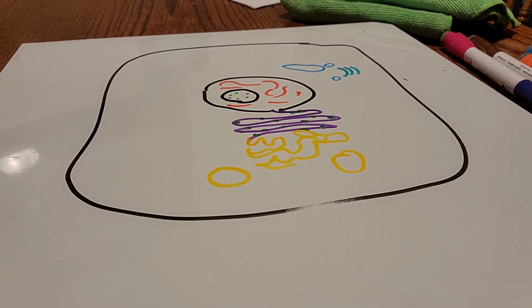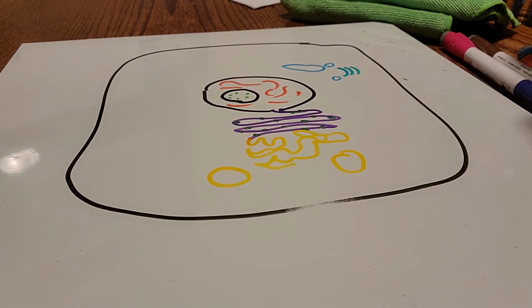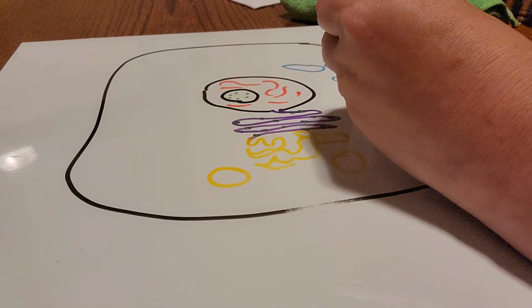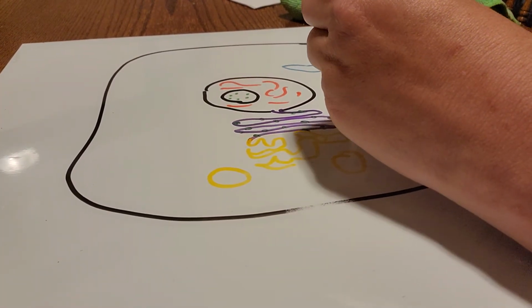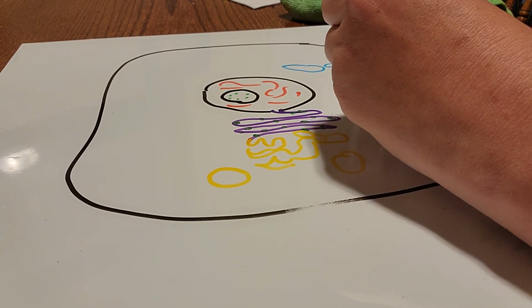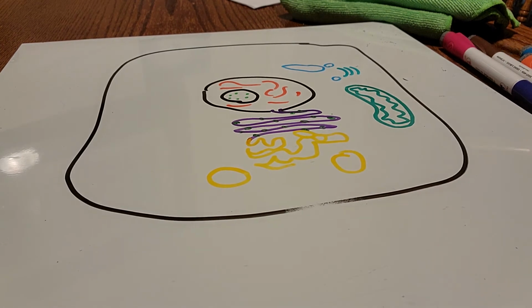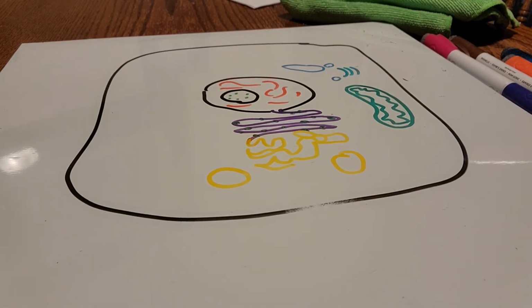Moving on from that, let's look at our mitochondria, our very special mitochondria, which, as everyone knows, is the powerhouse of the cell. But what does that mean? It means that it produces your ATP. So you're going to have an inner and outer membrane.